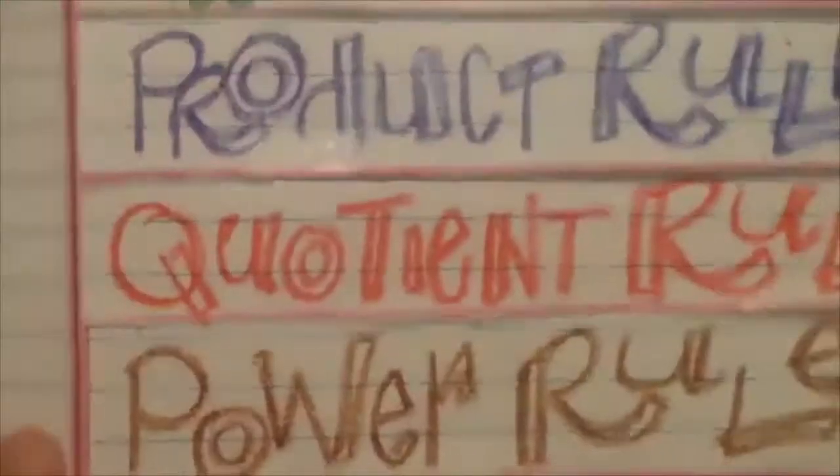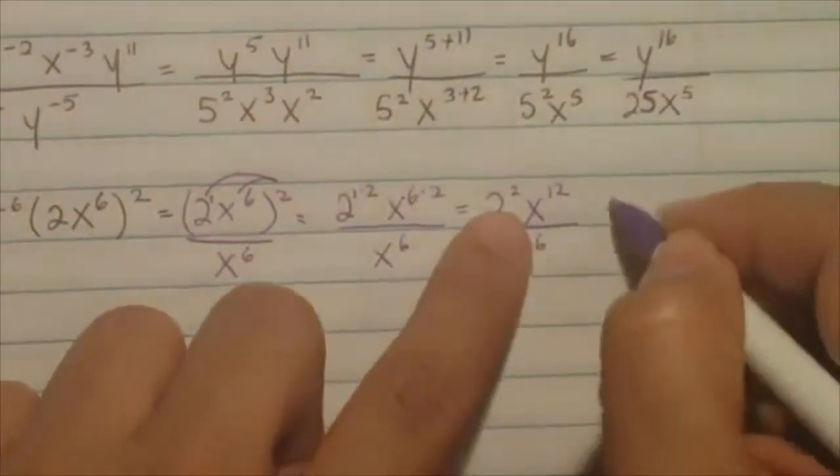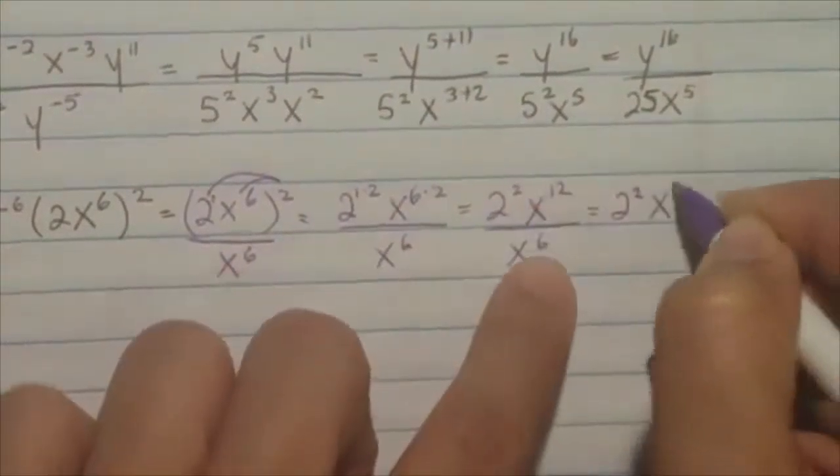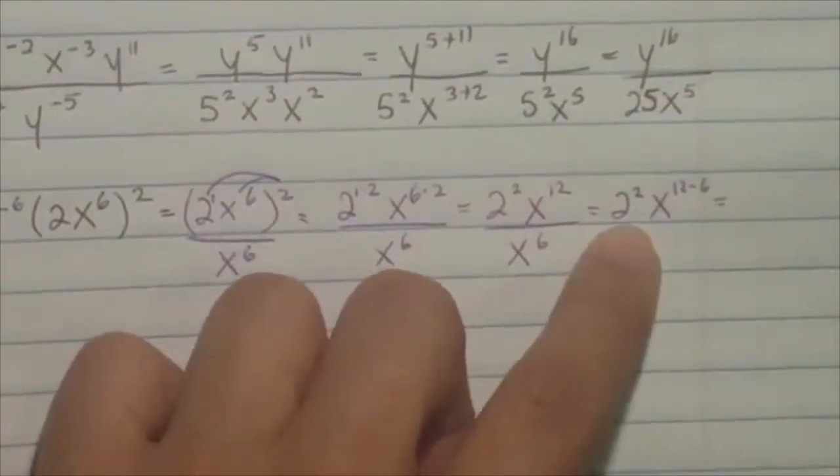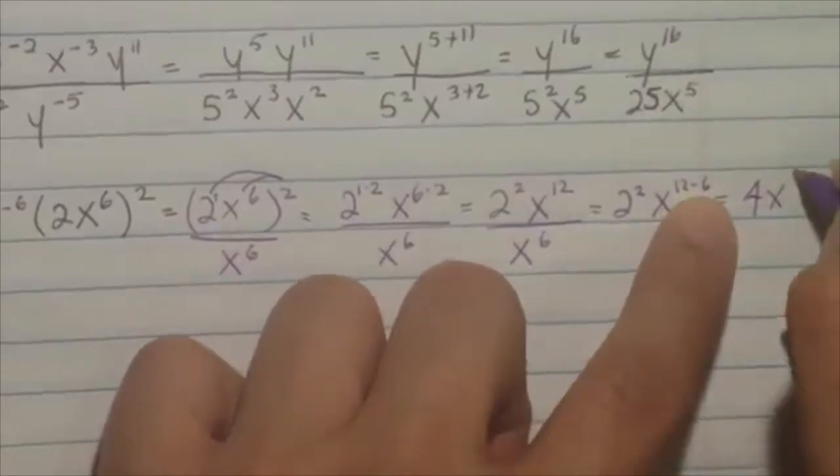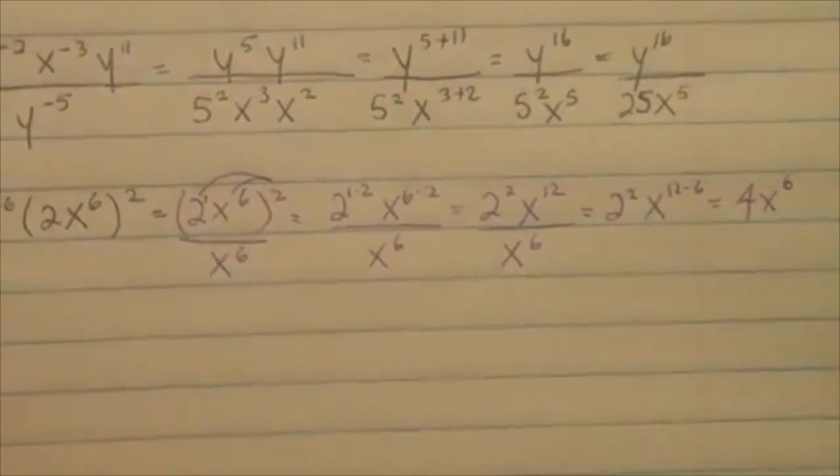Alright, then I can do the quotient rule, which says if they're divided, then you subtract the exponents, as long as the bases are the same. So the two x's, so I can write this as 2 squared x to the 12 minus 6, which is going to give me 2 squared is what? 4, and then x to the power of 6. And that's pretty much it. So let's practice.